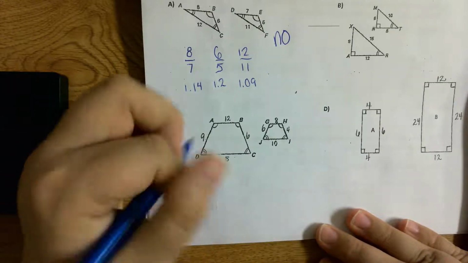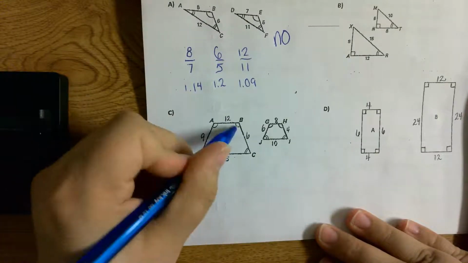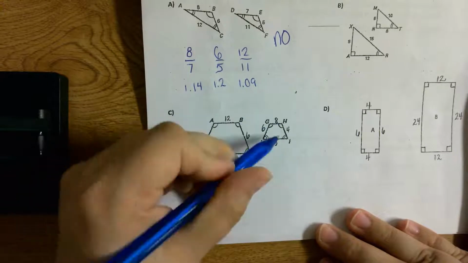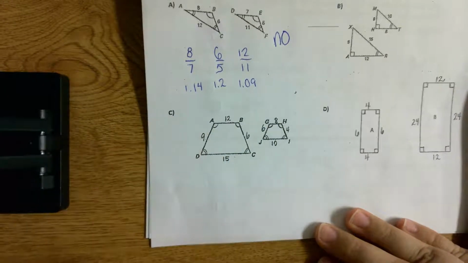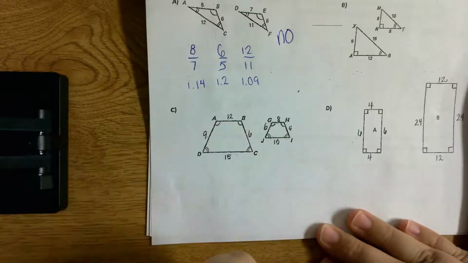And so I'm checking to make sure they have the same markings. We got 1, 1, 1, 1, 2, 2. Okay, so the angles are the same. Now let's create our ratios. So I'm going to actually go smaller to larger this time.